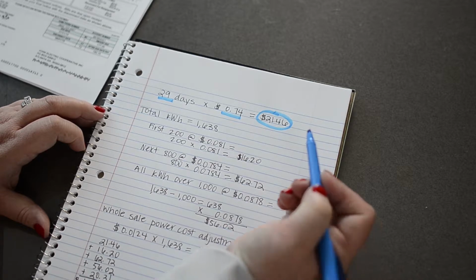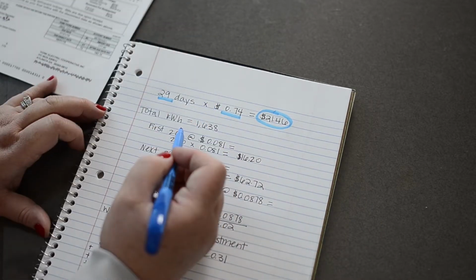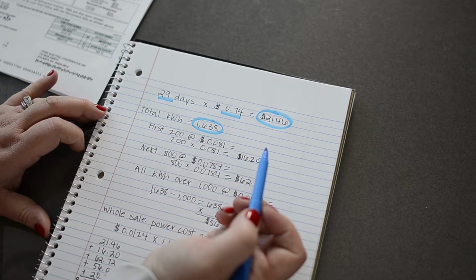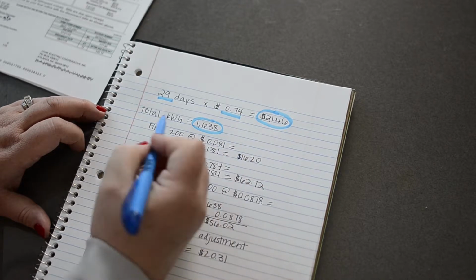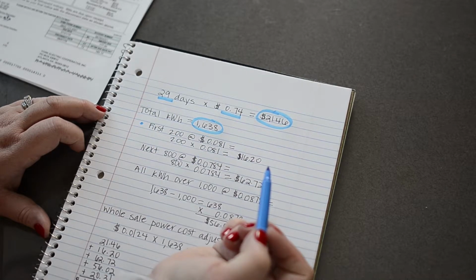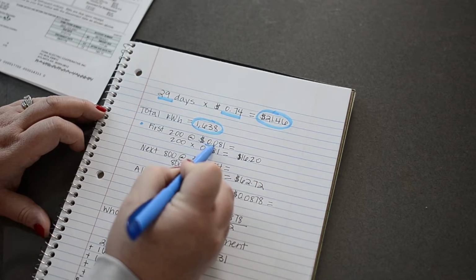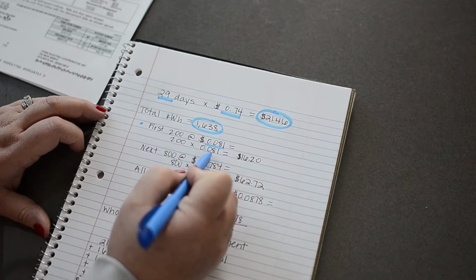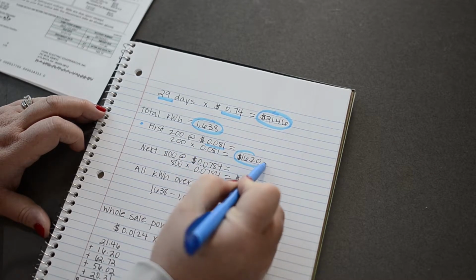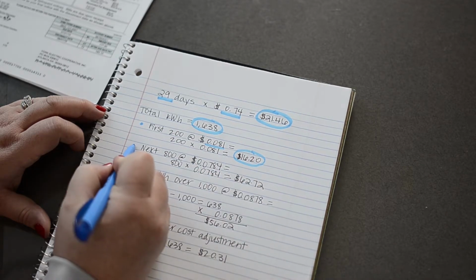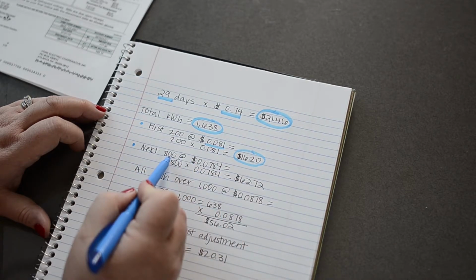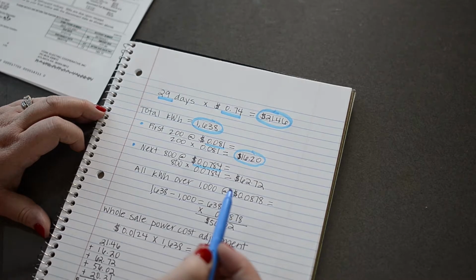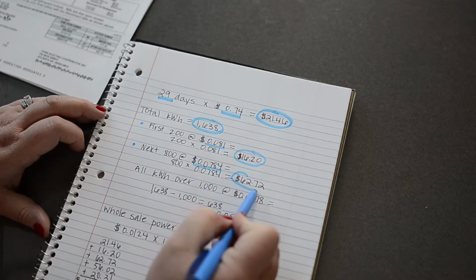Moving on, we're going to grab the kilowatt hour usage for the month. For this particular bill, it's 1,638 kilowatt hours, and we're going to break that down with our rate schedule. First, you can see that the first 200 kilowatt hours are charged at a rate of 8.1 cents per kilowatt hour. So we're going to multiply the first 200 by 8.1 cents to equal $16.20. Next, we'll multiply the next 800 kilowatt hours at a rate of 7.84 cents per kilowatt hour to equal a total charge of $62.72.